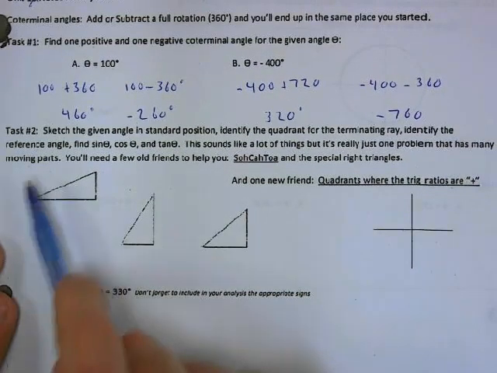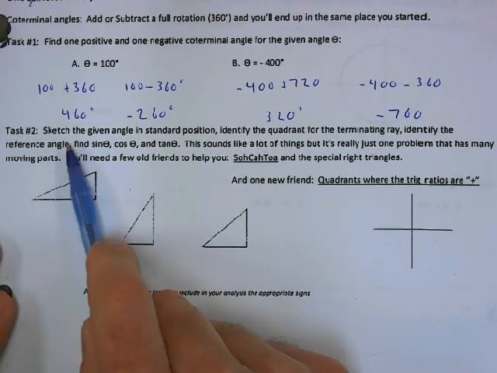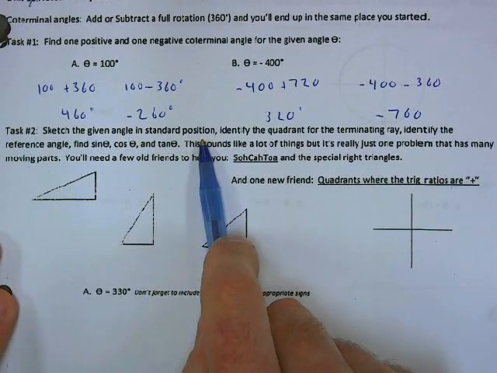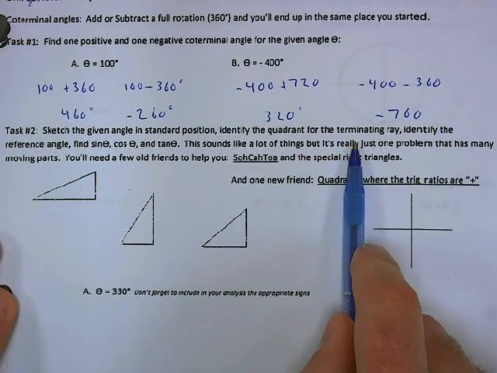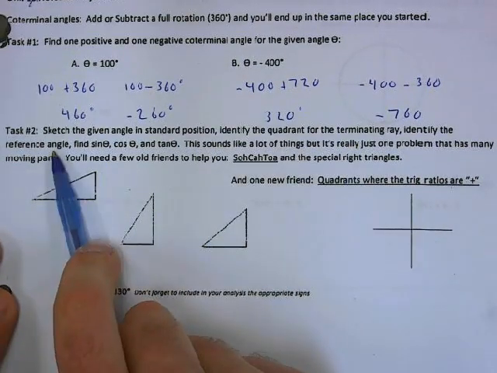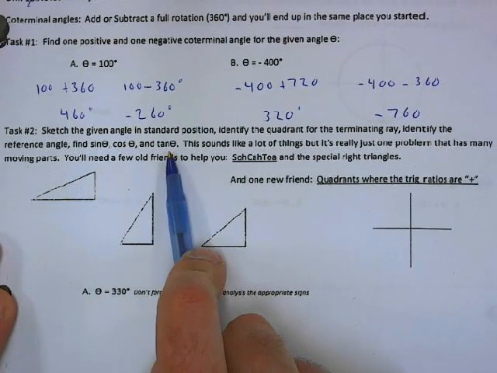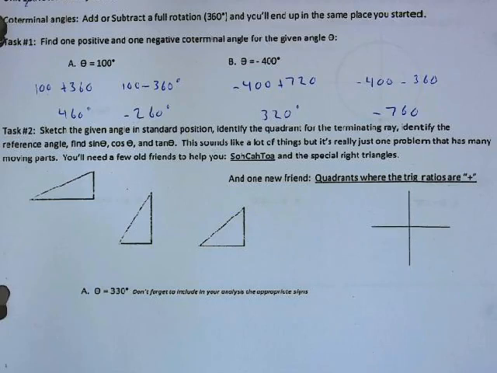Okay, so the next task, we want to do a bunch of stuff here. We want to sketch the given angle in standard position. So that's just where's the terminating ray. Identify the quadrant for the terminating ray, identify the reference angle, find the sine, cosine, and tangent of that angle. So like I said in class, there's not going to be any one big problem. It's just a problem with a bunch of little pieces.